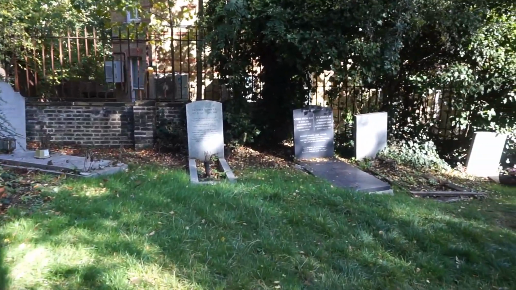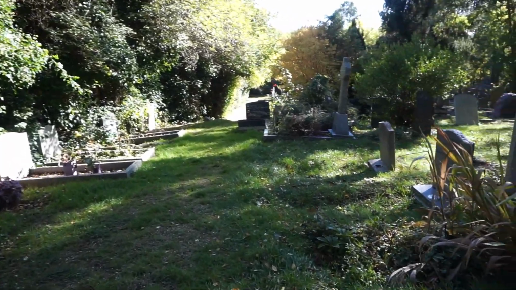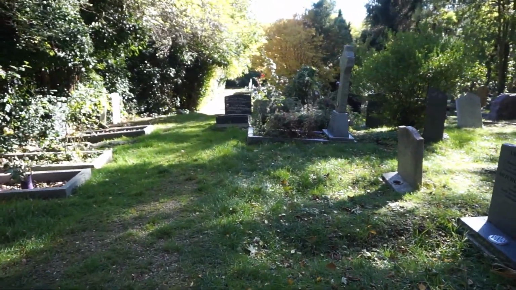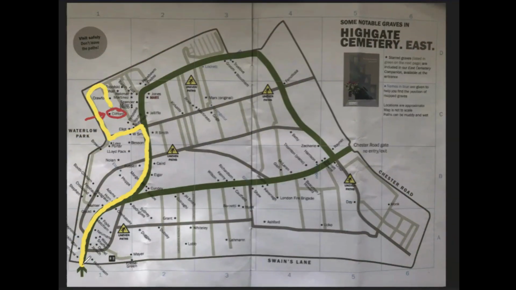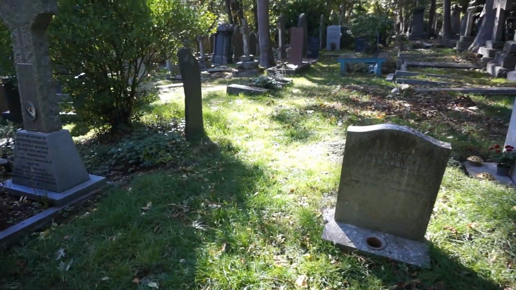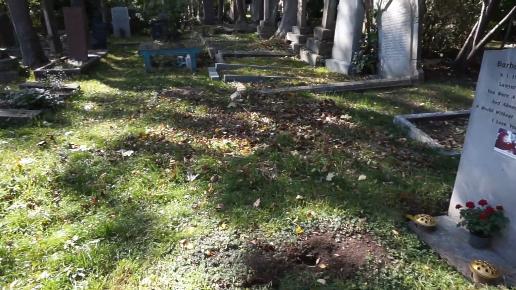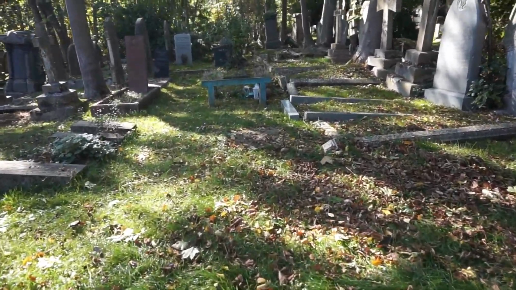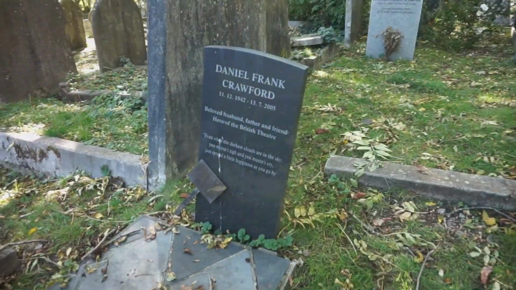Continuing on the path to the far corner, go right, the only way you can go, and look for a small path to the right from here. I found it hard to tell at this point what constituted a path, so I just turned at what seemed a wider opening between the graves. Heading straight, I see a bench ahead, but just skirt around it and keep going. If you're into theater, you might recognize the name Daniel Frank Crawford, yet another landmark stone here.